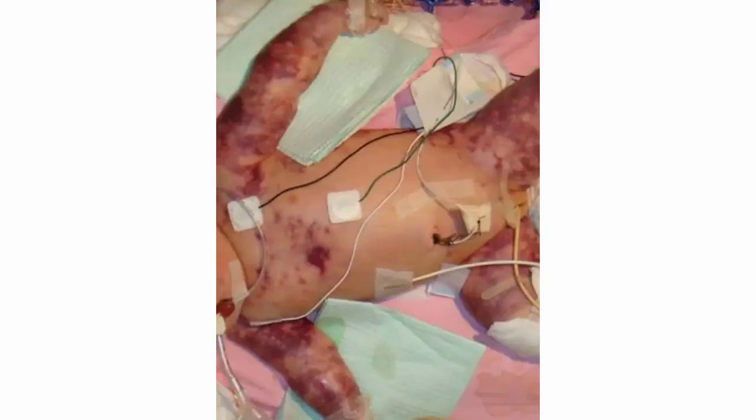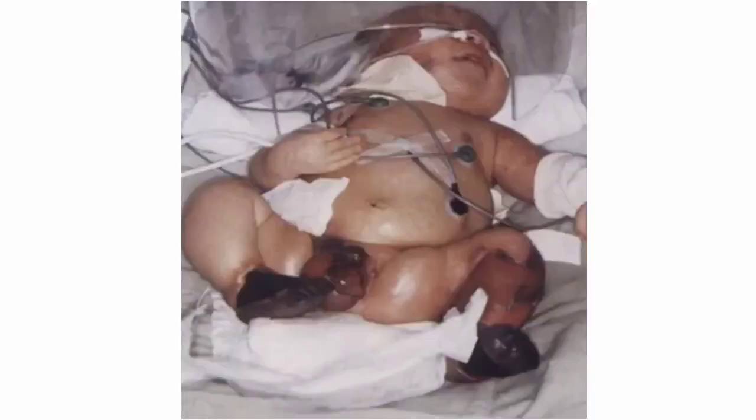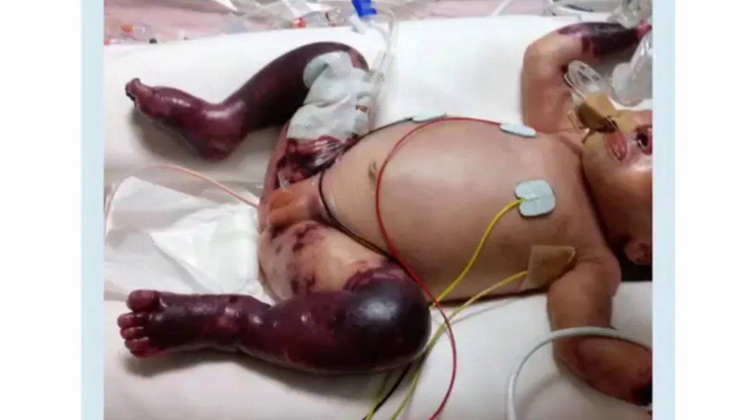Now these are purpuric lesions seen on different areas of the body involving both arms and both legs. It is a typical case of neonatal purpura fulminans. Again, a case of purpura fulminans with gangrene and purpuric lesions on the legs. Both feet are gangrenous here. Again, a case of neonatal purpura fulminans with bilateral gangrenous changes on both legs and also on the right arm.